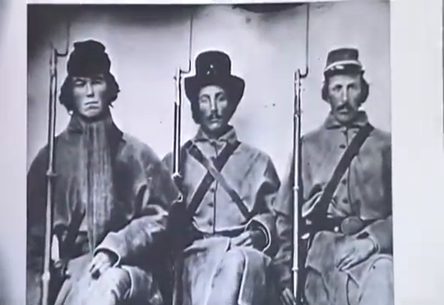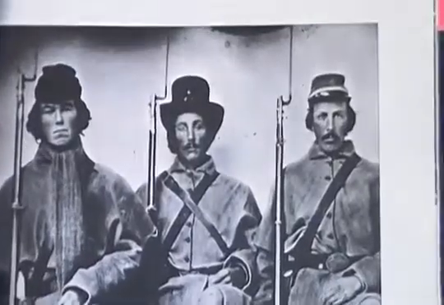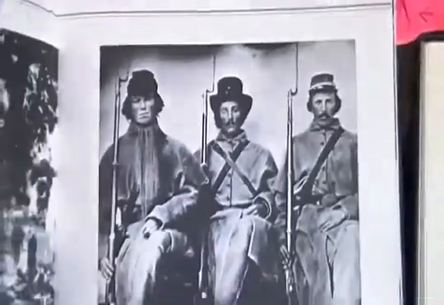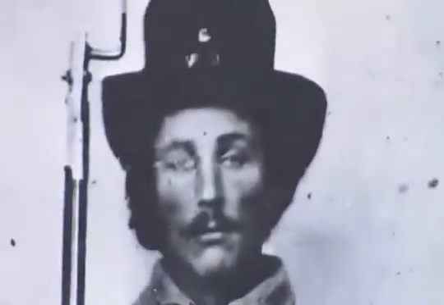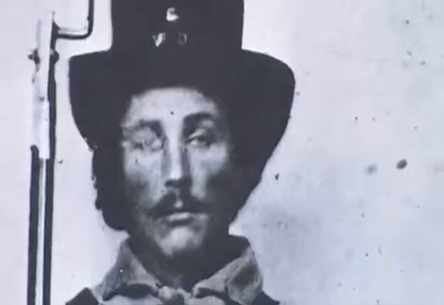These will be photos that are in common books available to anyone who has access to the books or to the internet. I take you to the first photograph of 3 Confederate soldiers. Now I'd like for you to focus in on the soldier in the middle, and take a look at his eyes. So I will take the focus and take you in. Okay, we are now focused in on the soldier in the middle, and I'd like for you to take a look at his eyes.